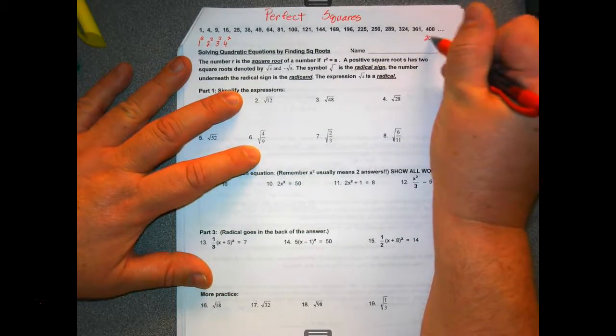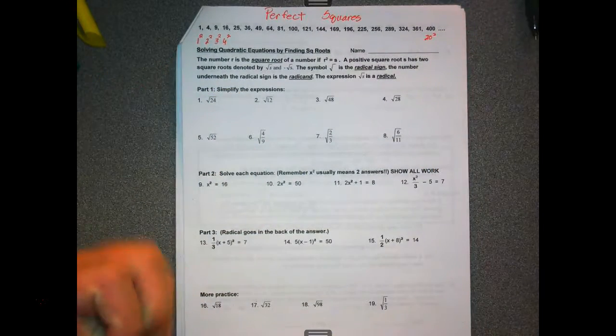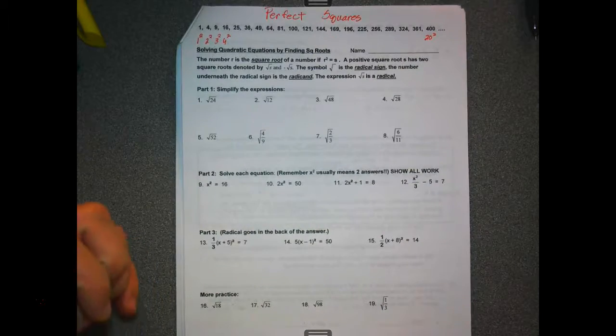This is 20 squared. Okay, so if you want to put those in there, by all means, go ahead. Ladies, quiet.